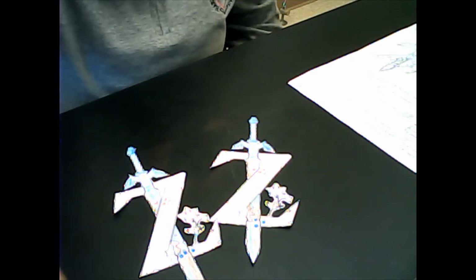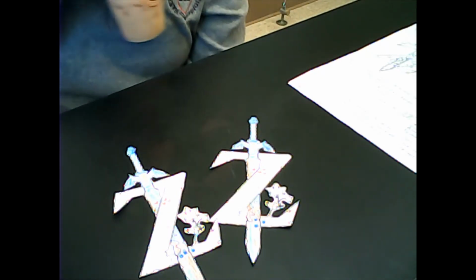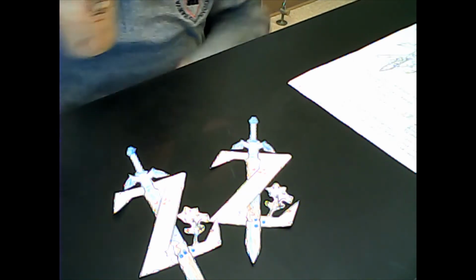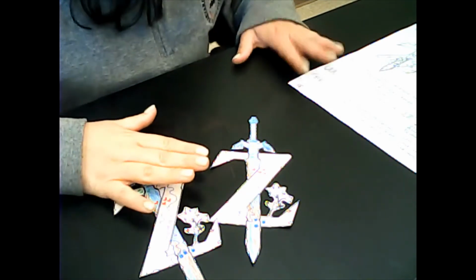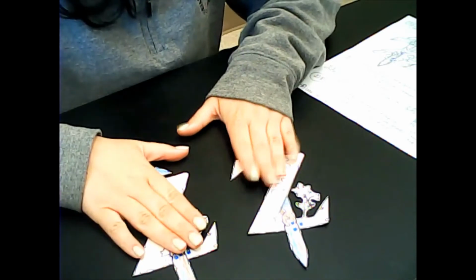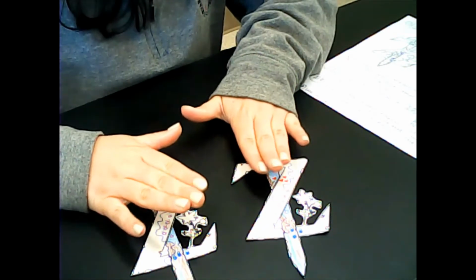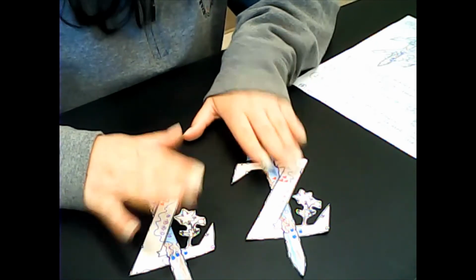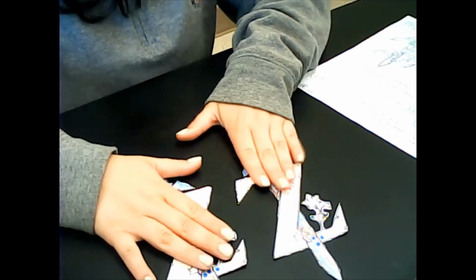You could even make a canyon if you wanted to. So now what we are going to do is we have our Pangaea and we have one that we're going to cut up. We made our major landforms, and now what we are going to do is take a piece of paper.